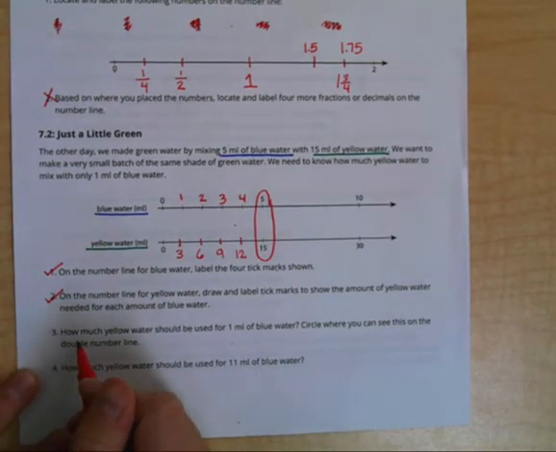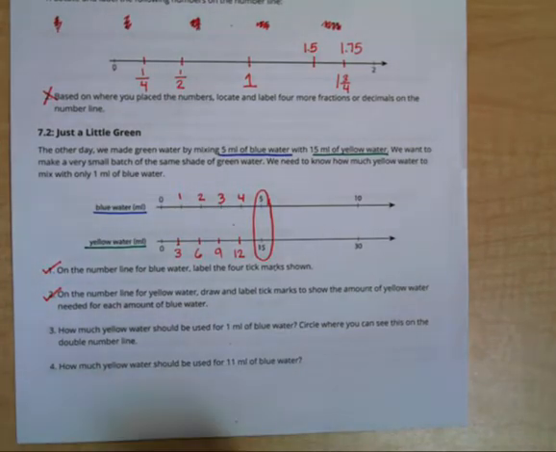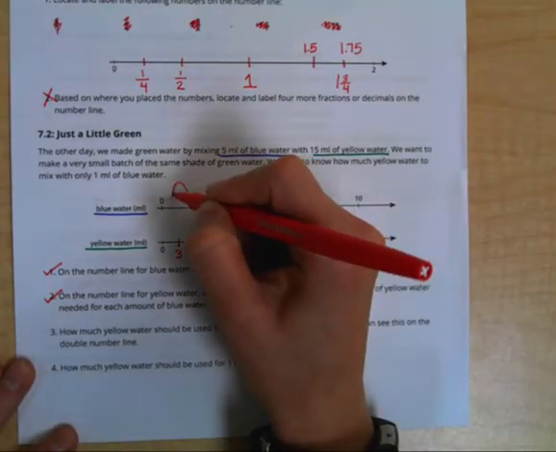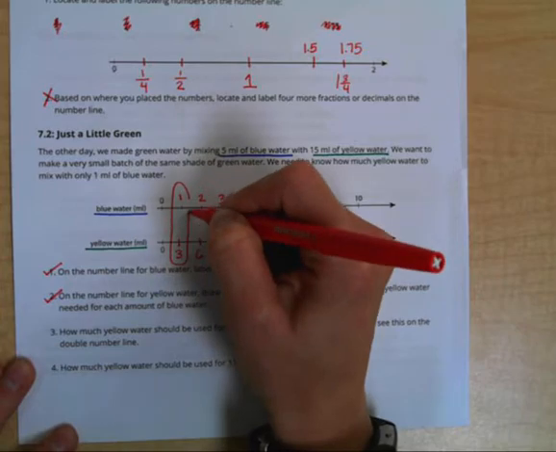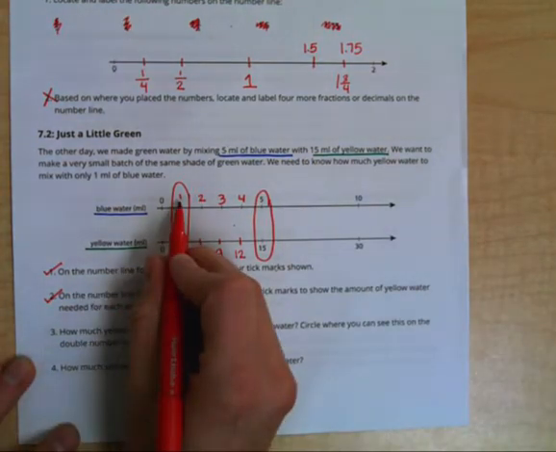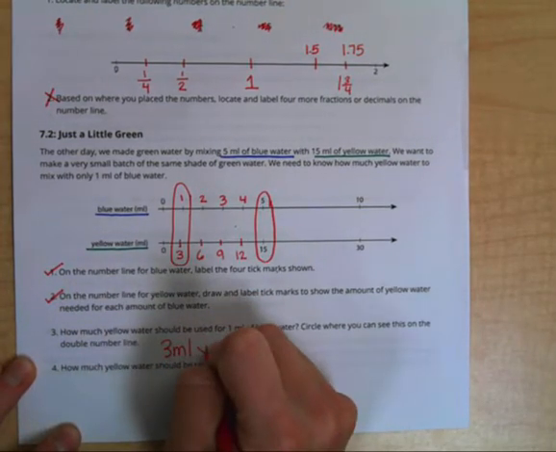Now they ask us how much yellow water should be used for 1 milliliter of blue water. By using our double number line, we can look at our tick marks and see that 1 and 3 are in the same location. So that would be an equivalent ratio. So for 1 milliliter of blue water, we would need 3 milliliters of yellow water.